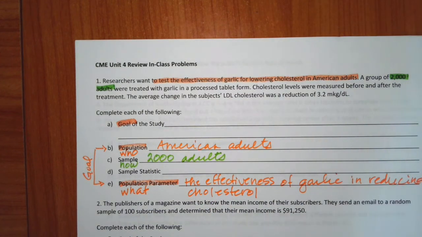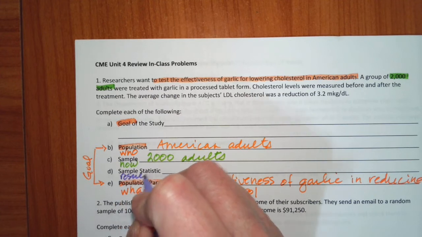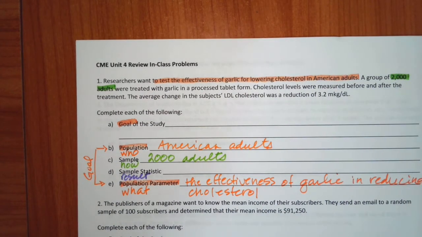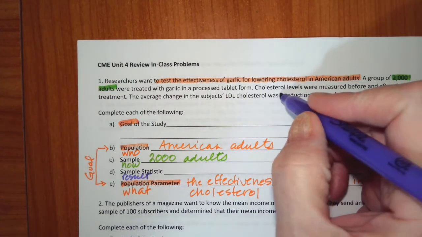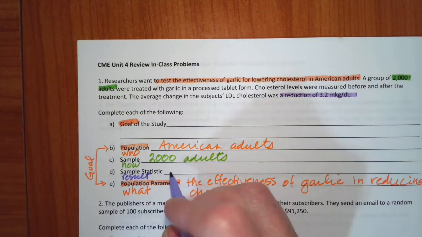And then the sample statistic here is the result. Cholesterol was measured before and after. The average change was a reduction of 3.2. So that is our result.